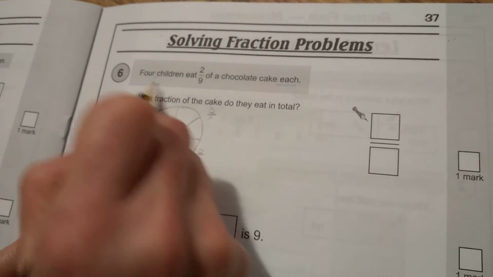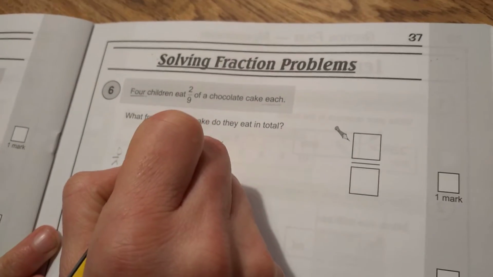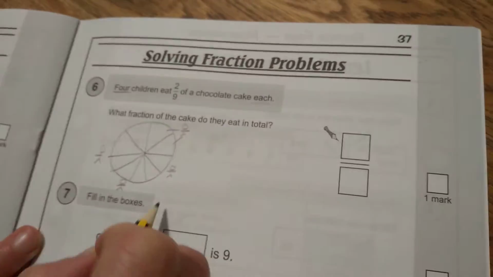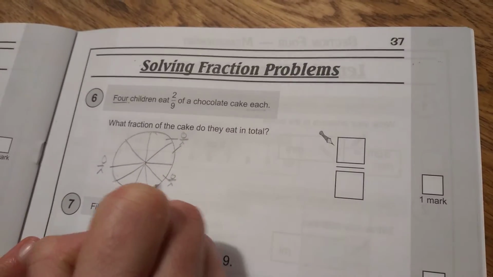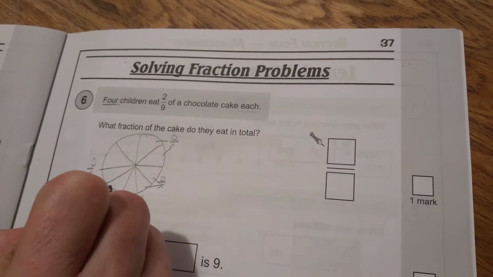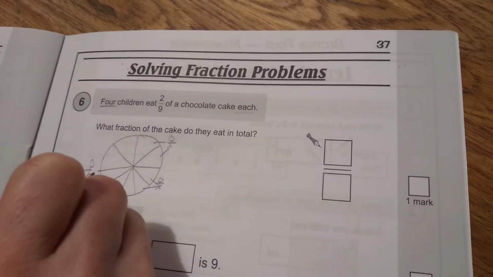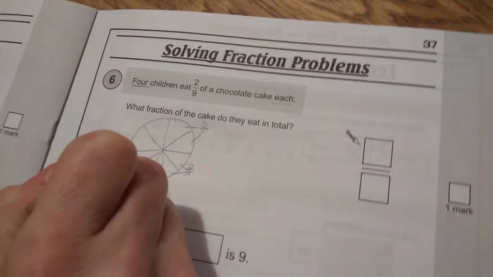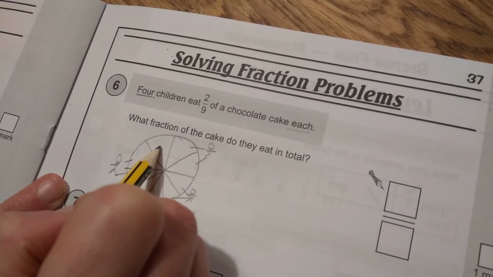Okay, so here is my cake. Here's my first child. I've got 4 children, so he's going to have that piece and that piece. This little boy, he's going to have that piece and that one. That could be a little girl. She can have that piece and that piece. Last person will have this piece and this piece. So that's the only piece left.